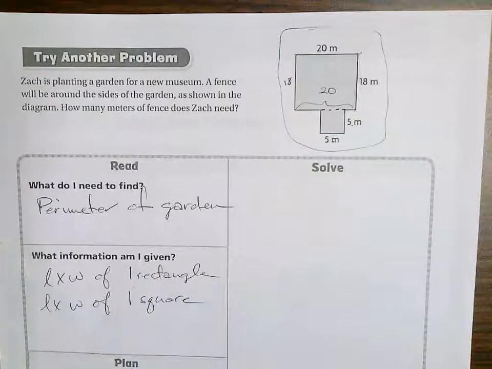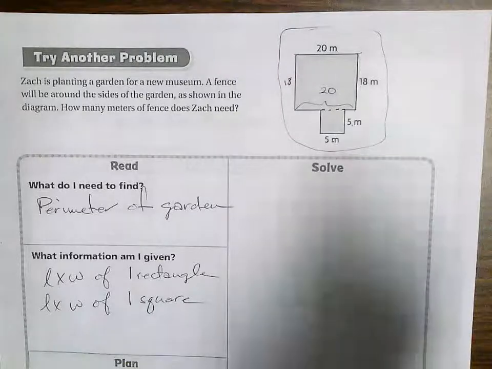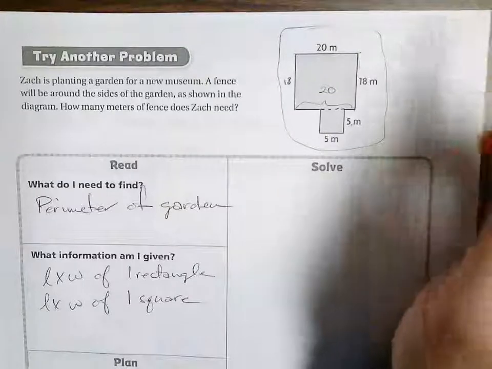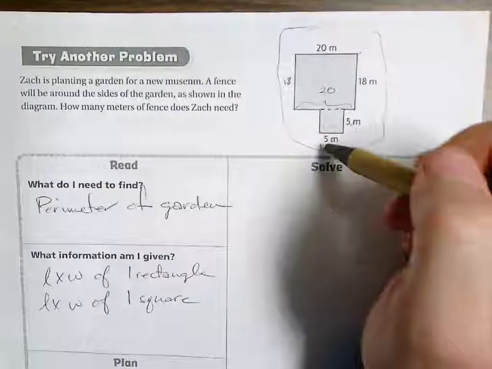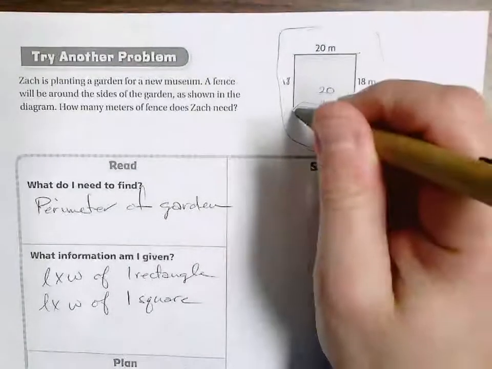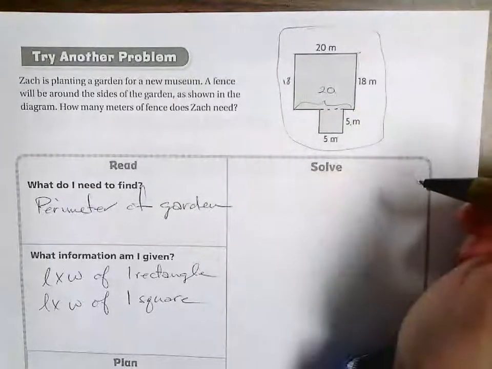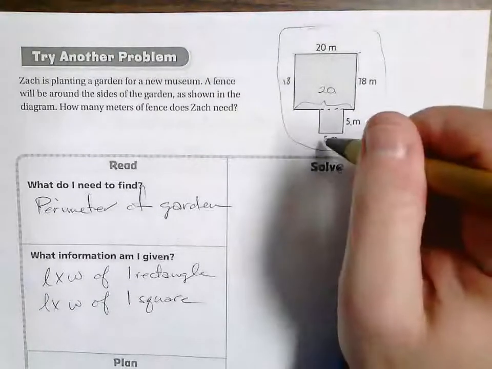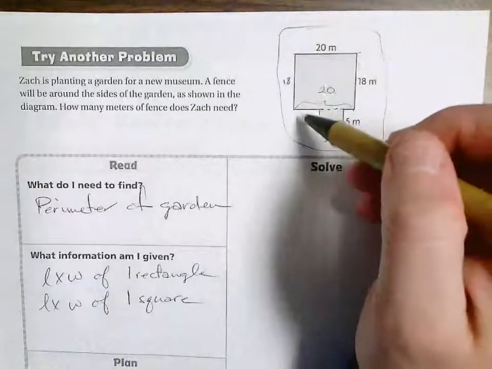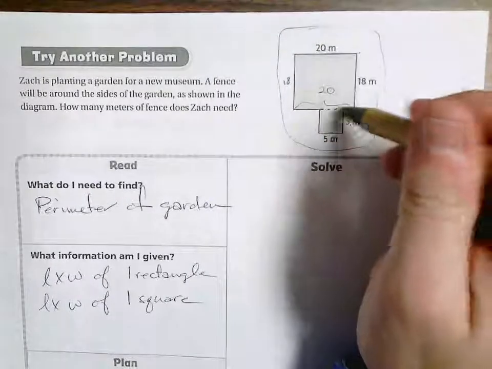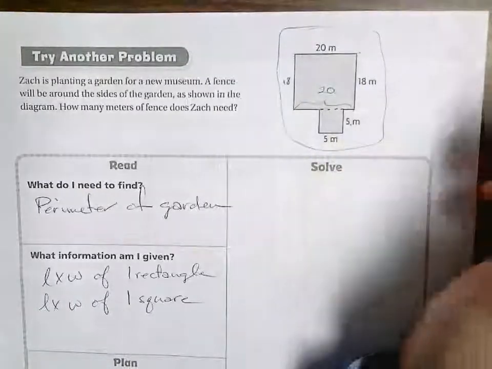Looks to me like I could find one of two things. Well, let's see. I could just add all these together, couldn't I? Well, except that what is this? Well, it's going to be 20 minus this amount. Except that it's not really minus this amount, it's just pushed out here. So really this is the perimeter of this rectangle plus these two little 5-meter sides.